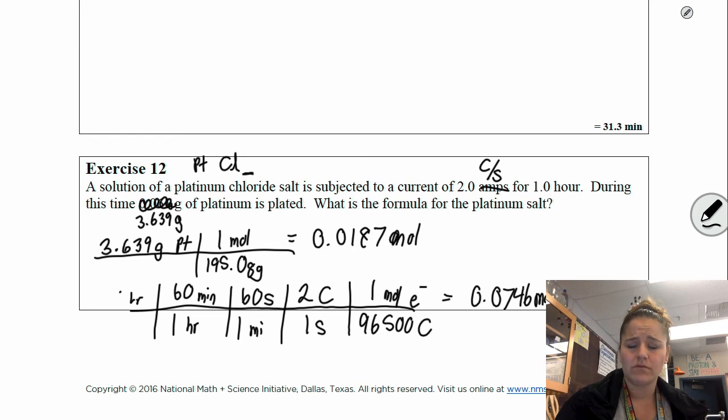So 0.0746 moles of electrons plated that many moles of platinum. For each 1 mole, how many electrons were there? You just set it up as a ratio.